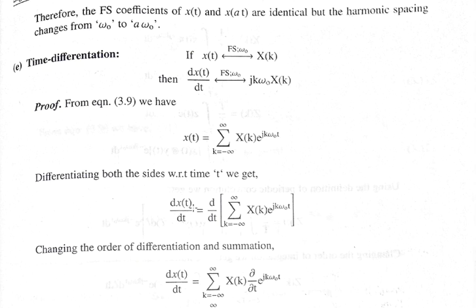So when we do differentiation, we can write d by dt of x of t is equal to d by dt, as differentiation has to be applied on either side, of summation k from minus infinity to plus infinity x of k e raised to j k omega naught t.